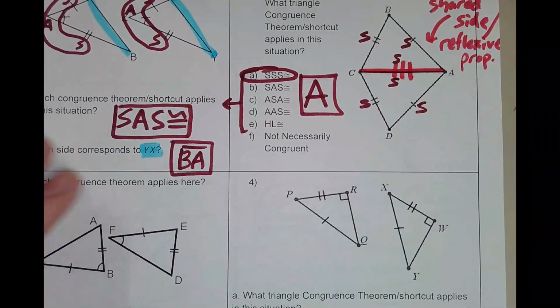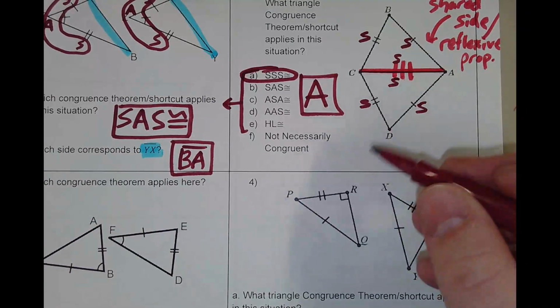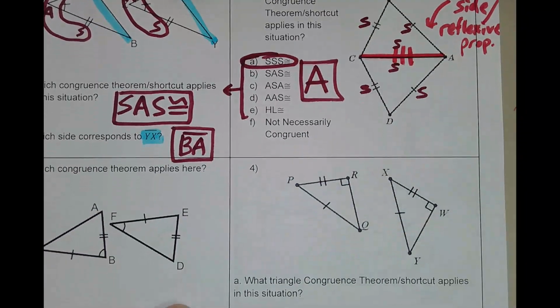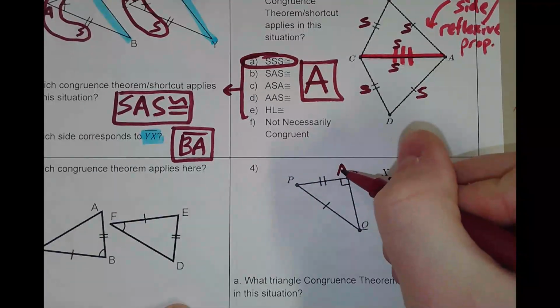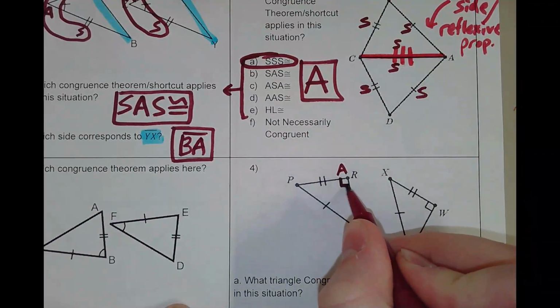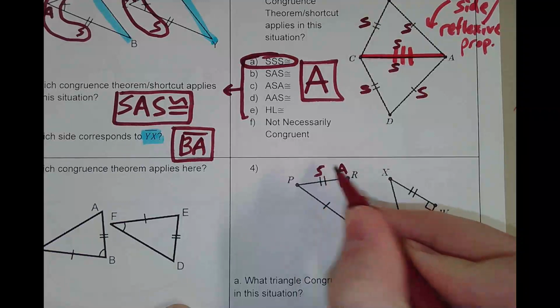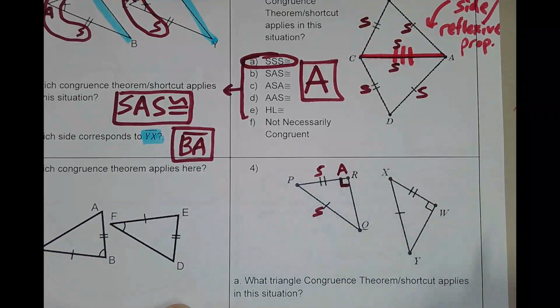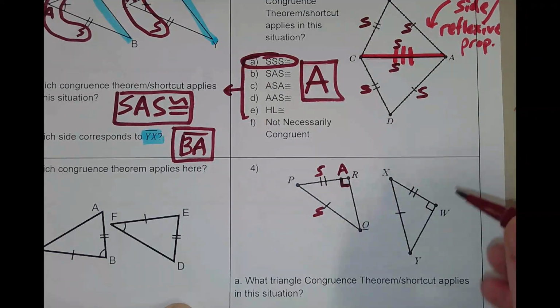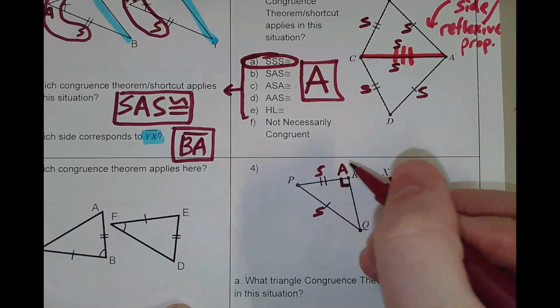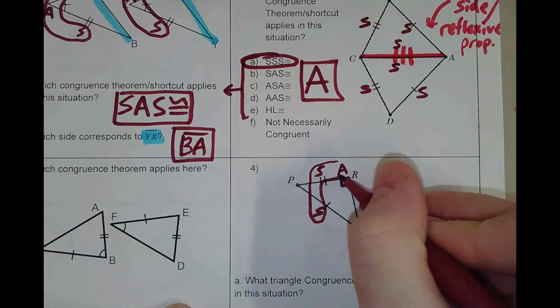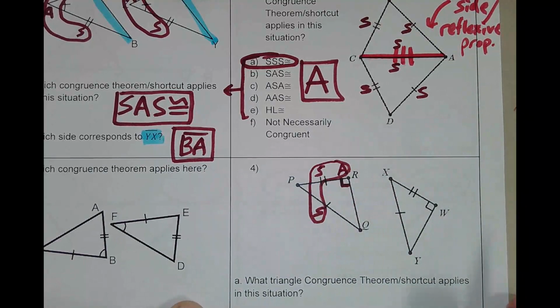For number 4, which triangle congruence theorem applies in this situation? Let's go ahead and label the angles and the sides. So we have an angle here. That right angle is still an angle. This is a side with 2 tick marks and another side with 2 tick marks. Now notice the order that I read it in was ASS. That's the donkey triangle. Okay.